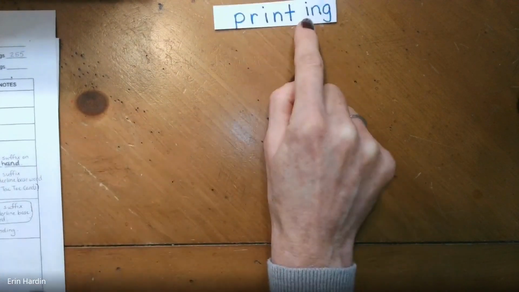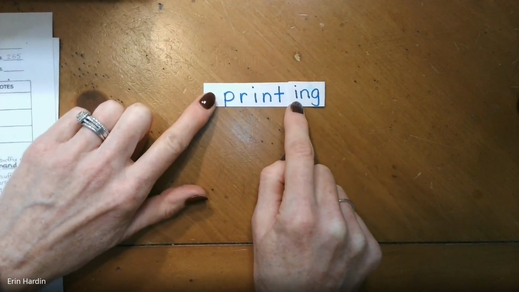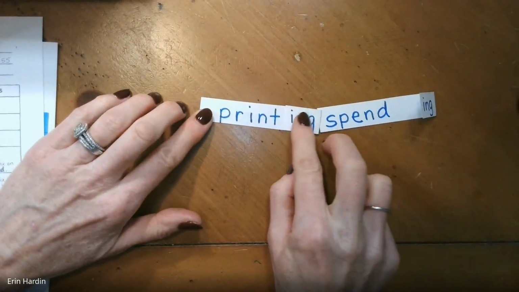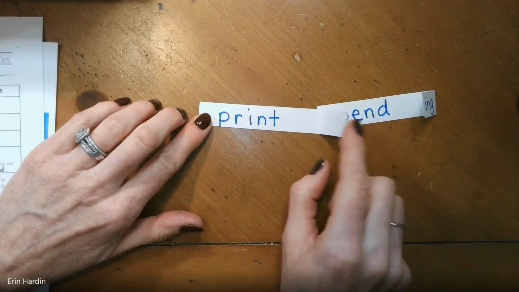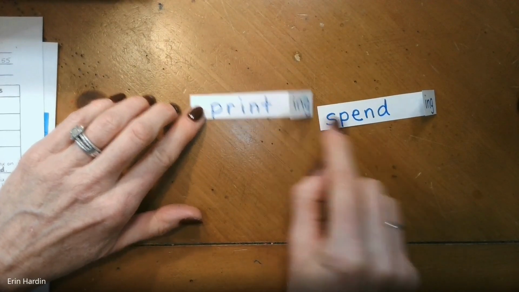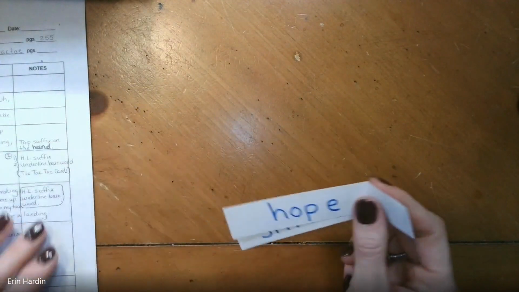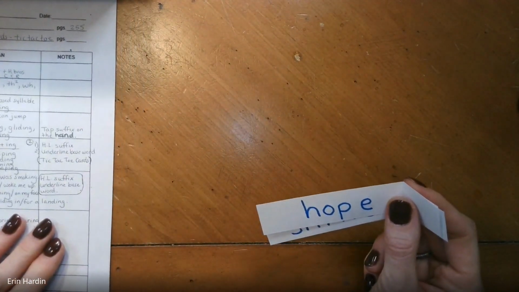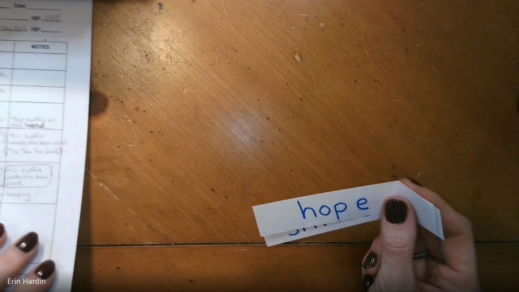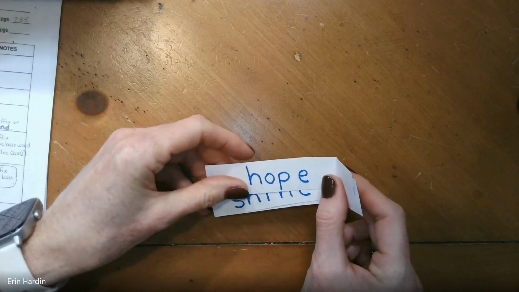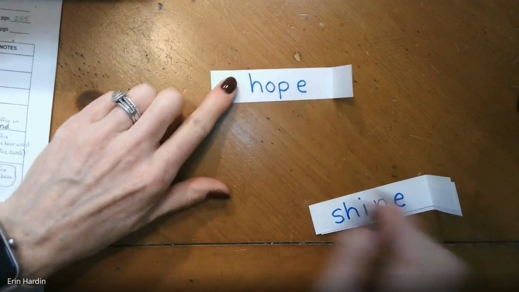So it changes the meaning. And we can just add ing to the end of those words. We can read the base word and then add the ing. Well, we're going to be looking at words with vowel consonant E, and we're going to be adding that ing to the end. And it's a little bit different. I want to see if you can tell what the difference is.